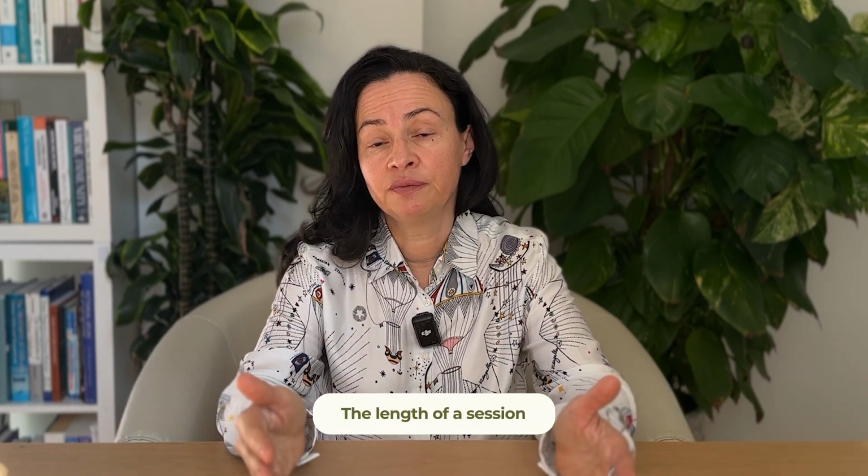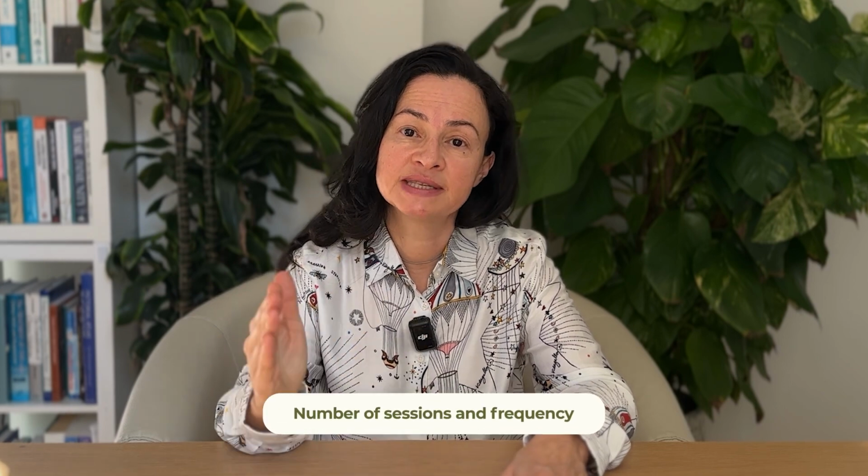Our third variable is the length of a session, and it varies from 60 minutes to 90 minutes, 120 minutes, and in some rare situations we can go up to 3 hours inside a hyperbaric chamber. And our fourth variable is the number of sessions in the protocol and the frequency of these sessions.